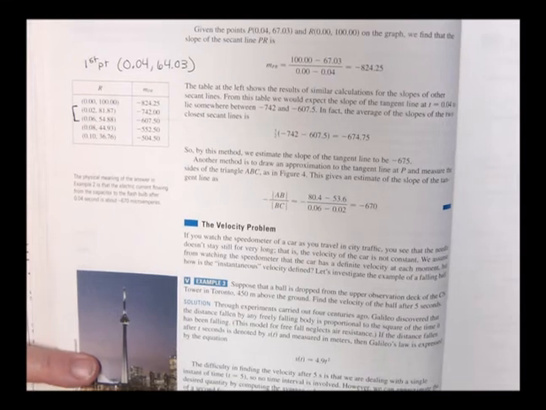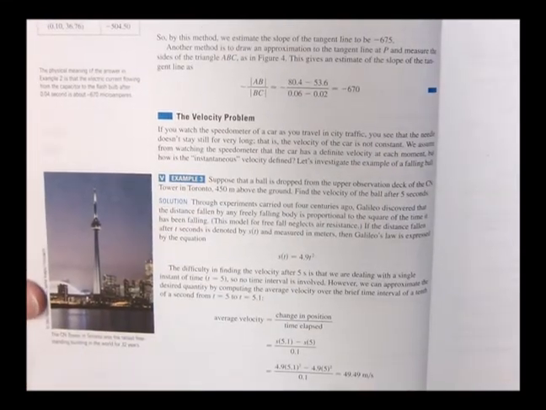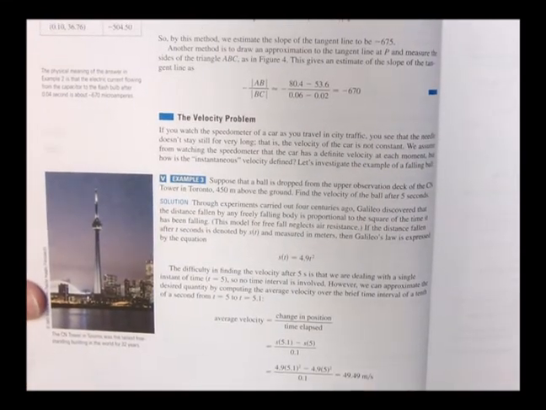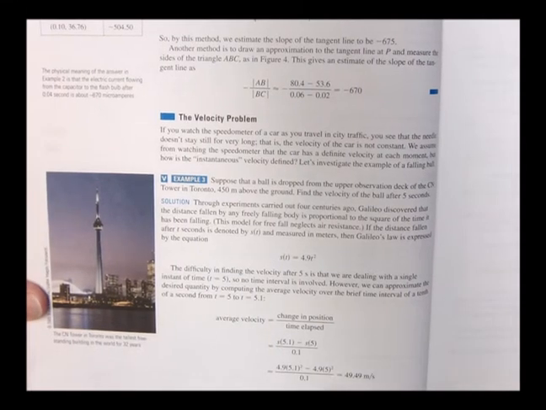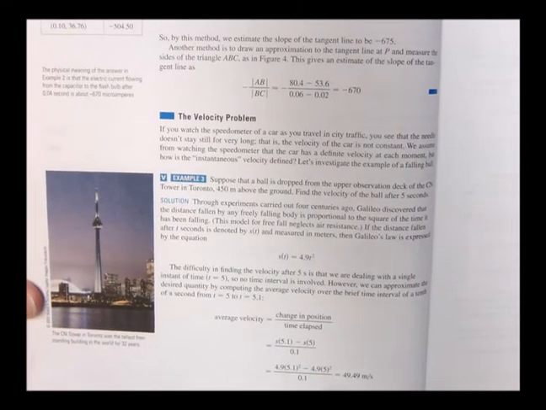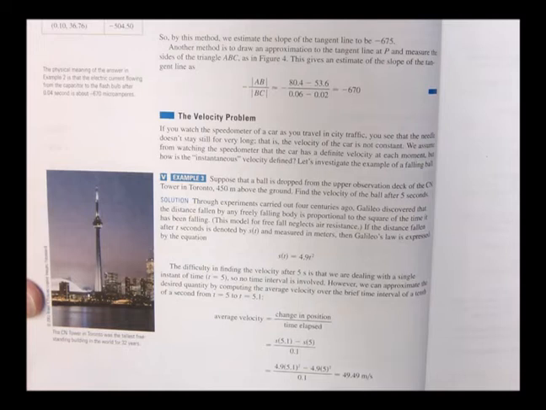Okay, moving on to velocity. We have a velocity problem. As you drive, you probably notice the needle on the speedometer of a car as you travel in a city doesn't really stay still. Even if you have it on cruise control, there are things that cause it to come off a little bit. So the velocity of a car isn't constant. But we assume from watching the speedometer that the car has a definite velocity at each moment.